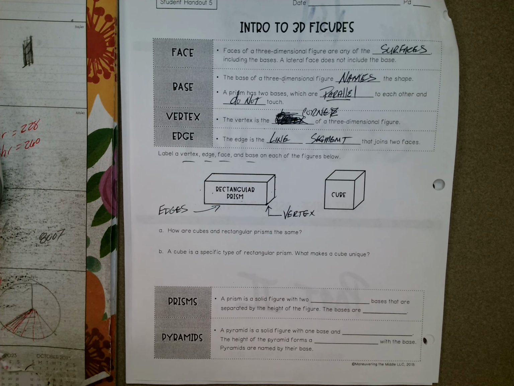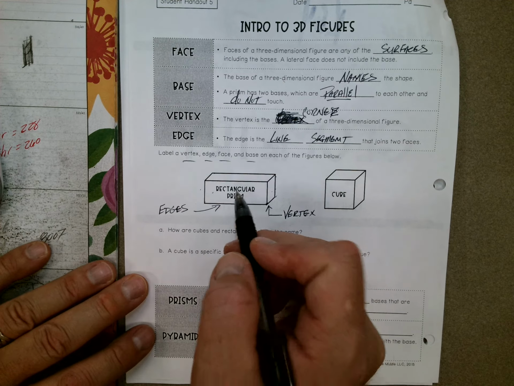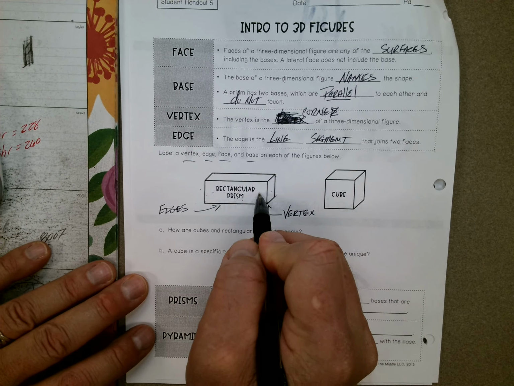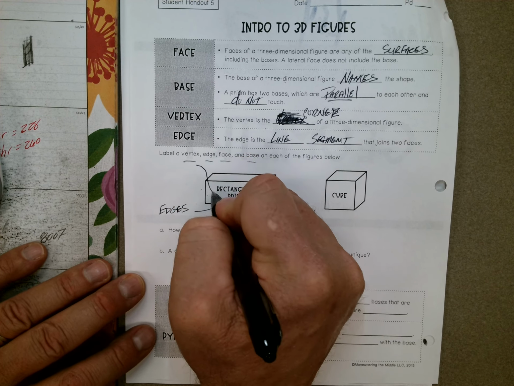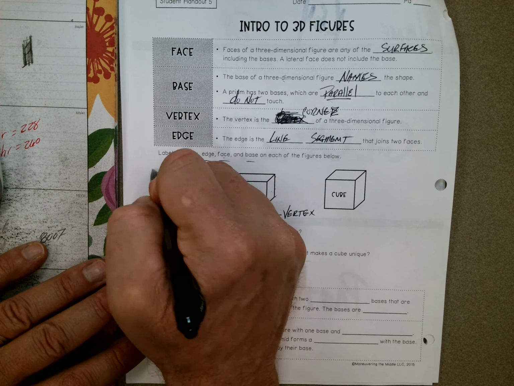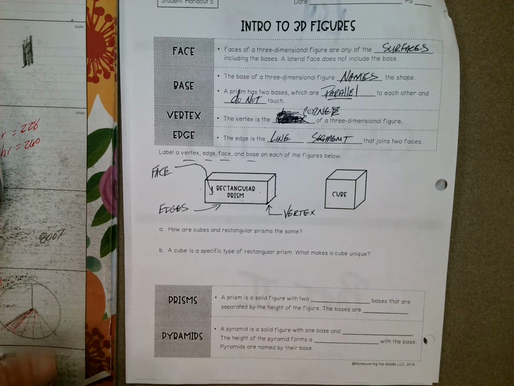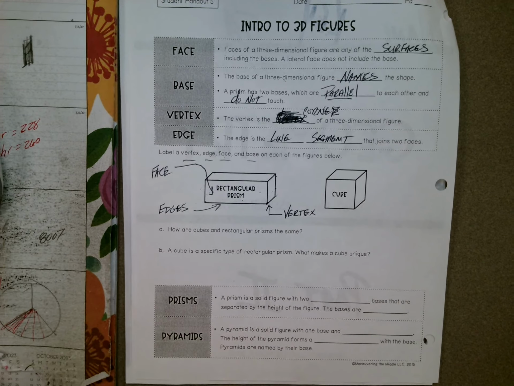Now, when we look at this, we're looking at a face. So we need to label a face. So this is a face. And then finally, we need to label the base. Remember, the base is what labels a three-dimensional figure.